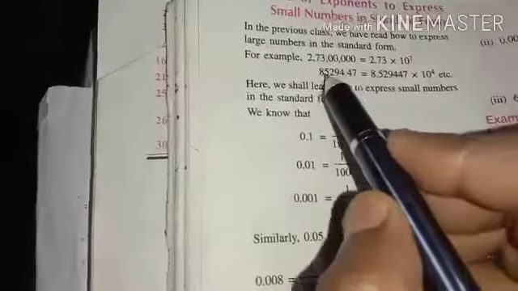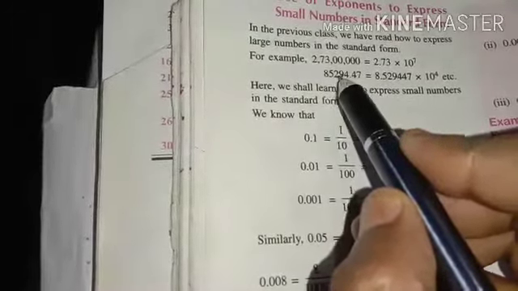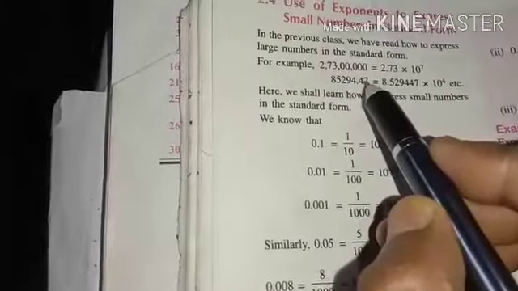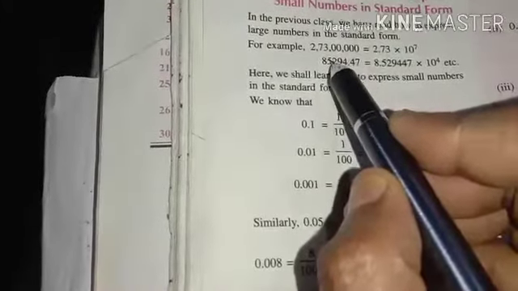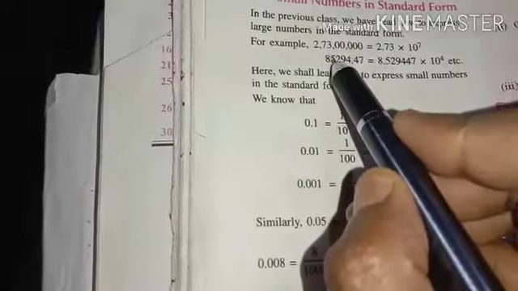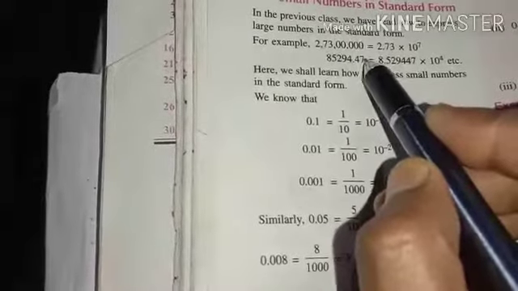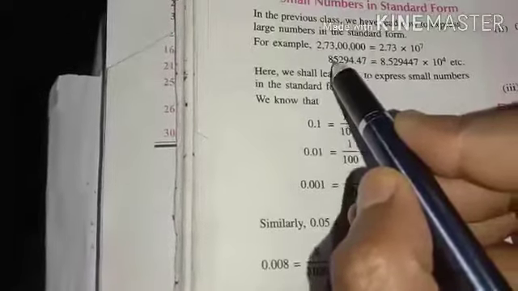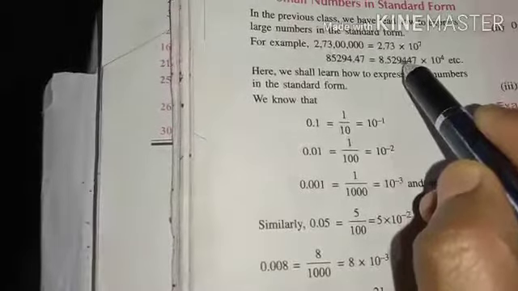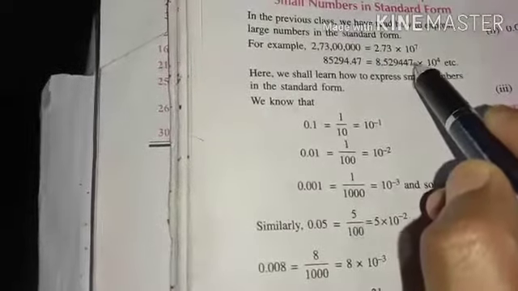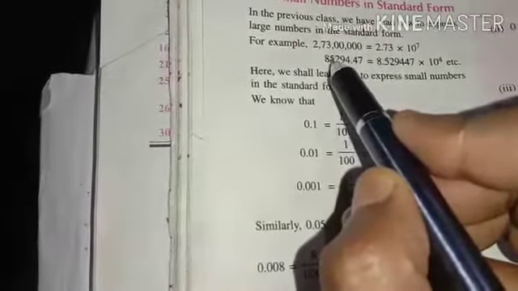Another example, suppose this is a decimal number, 85294.47. We are going to write it in standard form. How will you write it? You put the point here, 8 point. After that you write all the remaining numbers up to 7. That means 8.529447. You write 8.529447, and 10 to the power 4 means you put the point here.